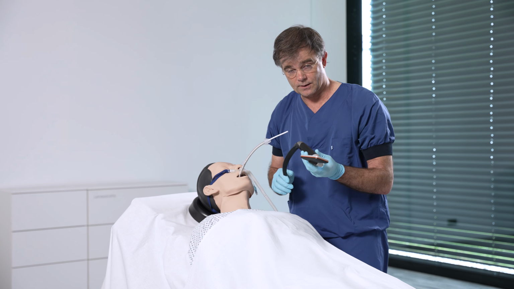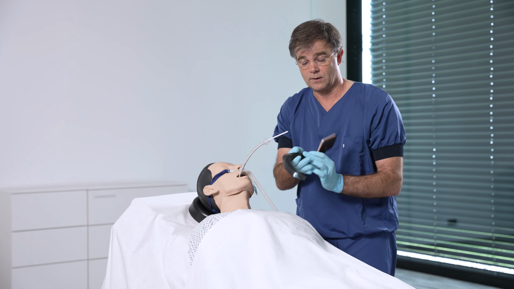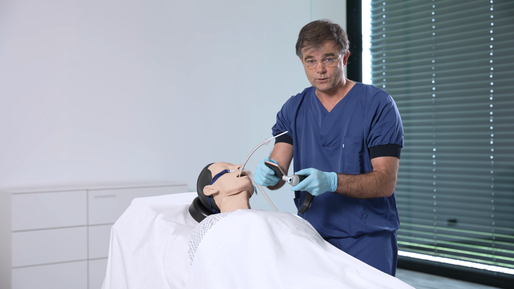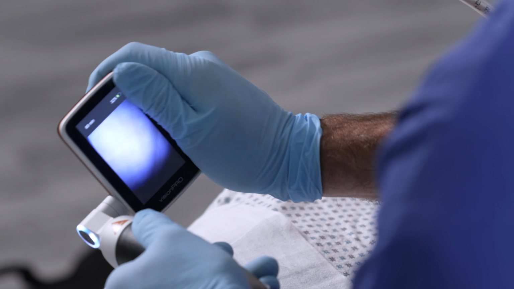So remember, hold the video laryngoscope like a Tomahawk and use a video laryngoscope with a big screen that can be turned in all directions.